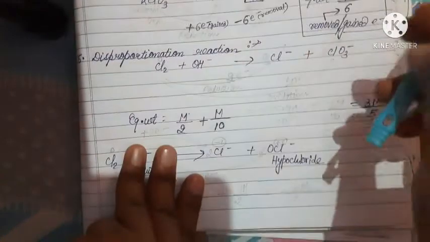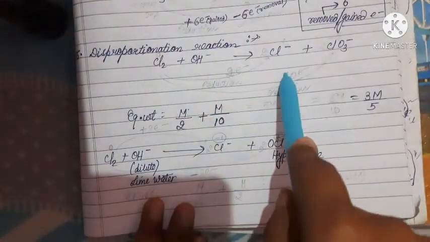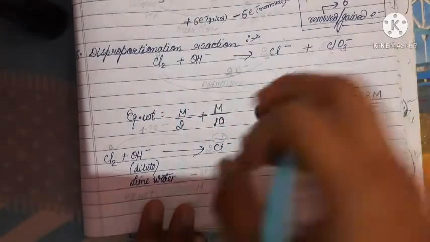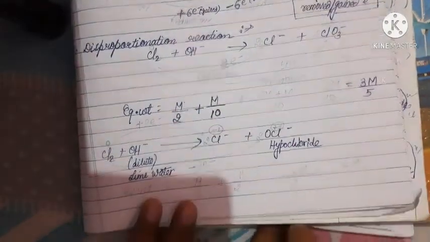Cl minus and ClO3 minus: comproportionation occurs, the same reactions which I taught you earlier.